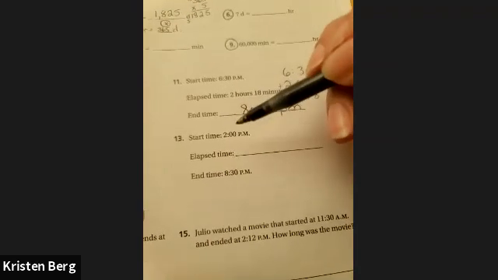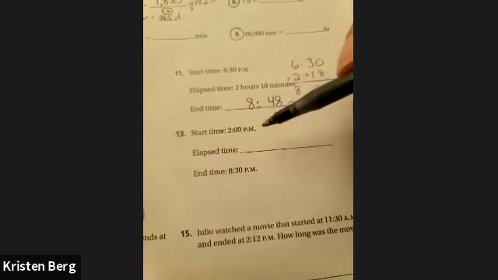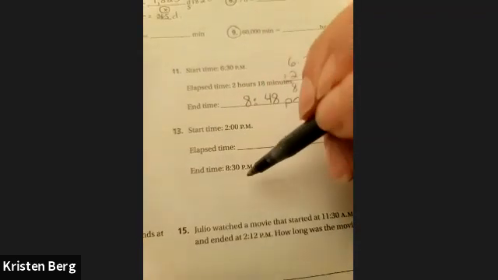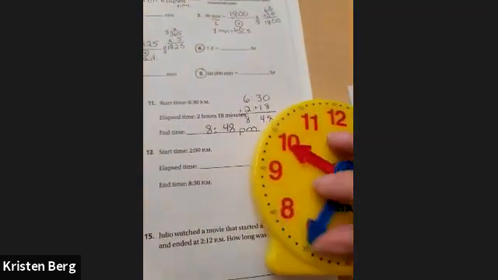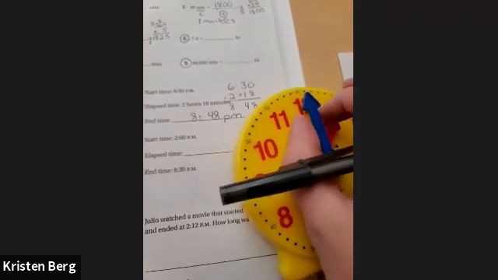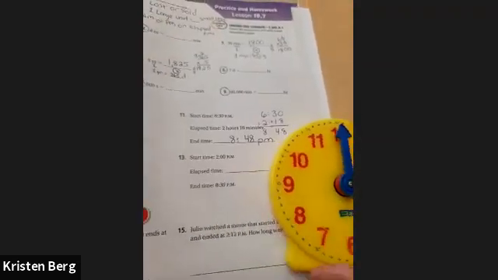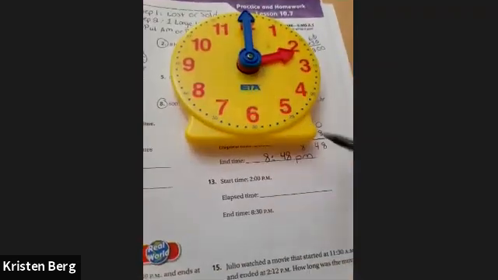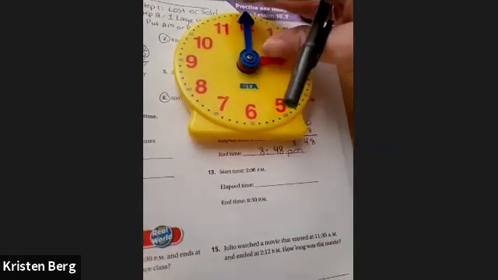Next, it says that you started at 2 PM, some time passed, and now you're at 8:30 PM. So again, if you need a visual, you could look at this. I need visuals as well a lot. So it's saying that you are going to start at 0 and then you're going to end at 30.